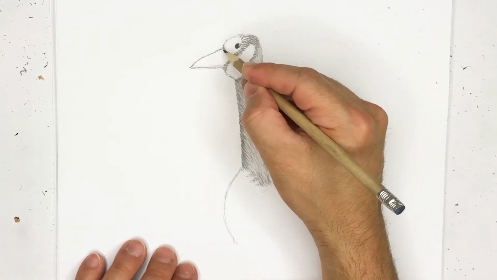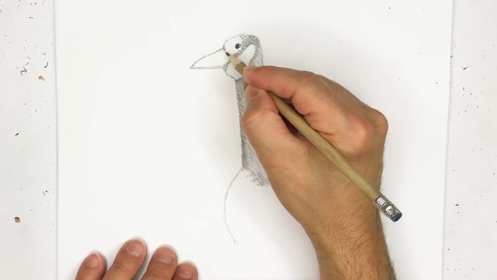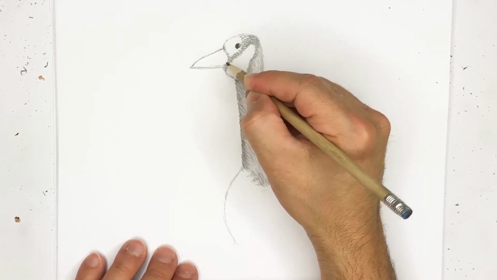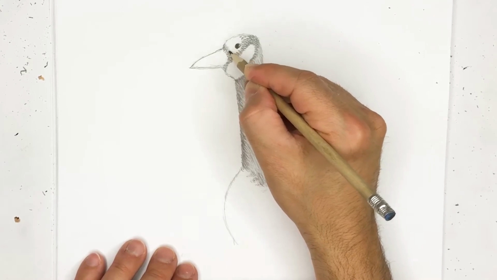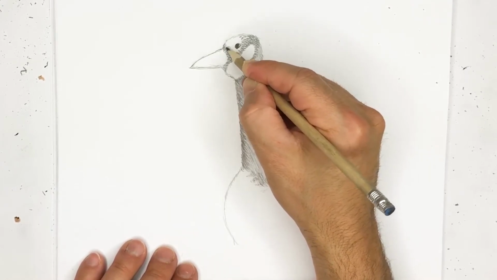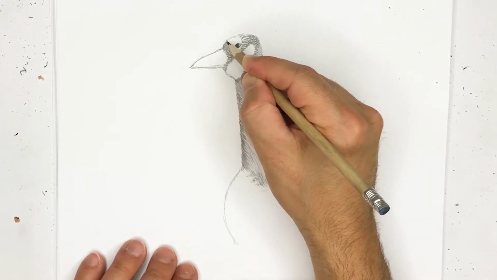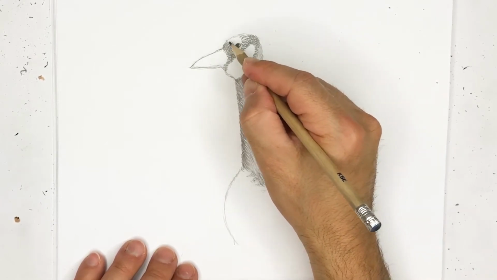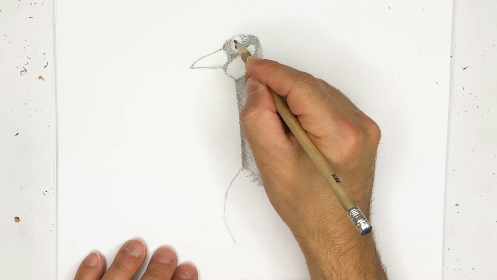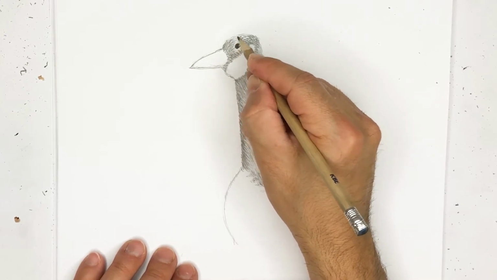Sometimes I like to start at the beak, and the beak can kind of go like this. And you can work your way from the beak and go away. That's one strategy that I like to use. It helps you define your beak, and it helps you work away from the beak as well. So this is just what I'm doing here, and you can do the same as well.